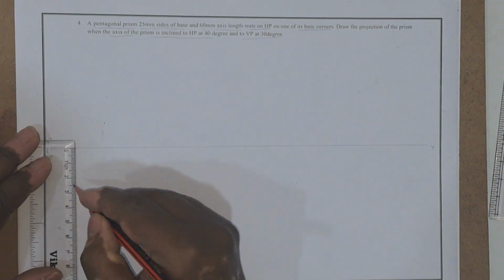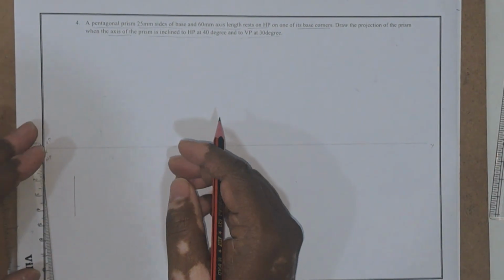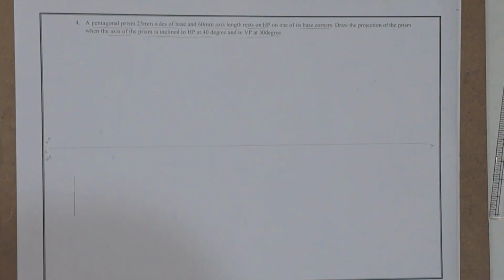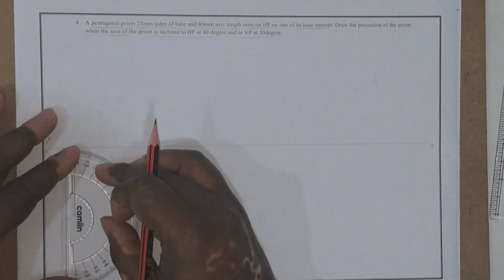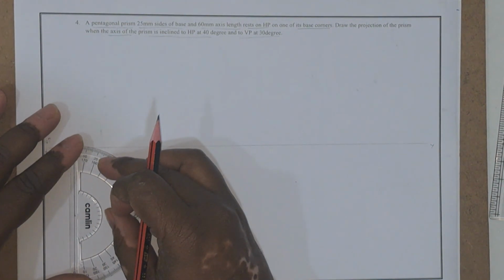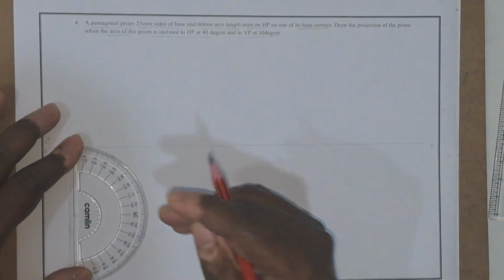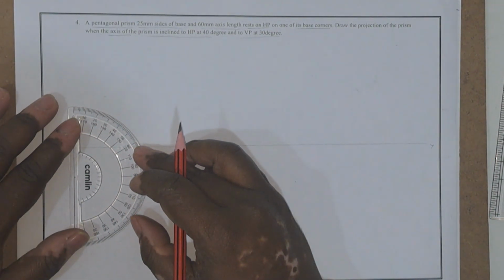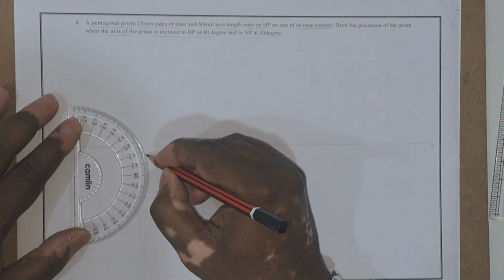From here, I shall draw an angle of 72 degrees, right? Measure from the outside, it is 72. Again measure from the outside, again it is 72.